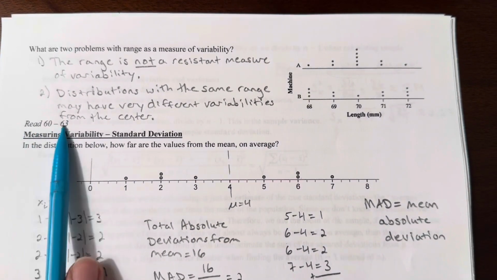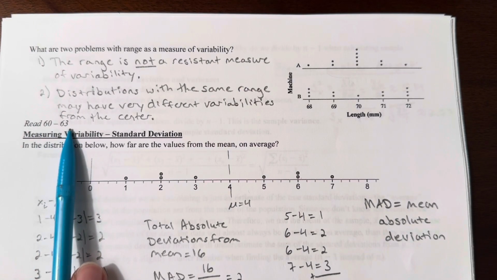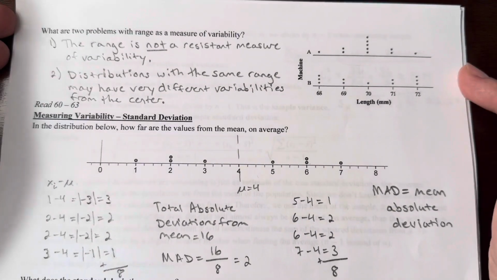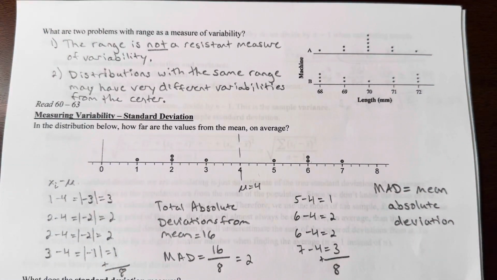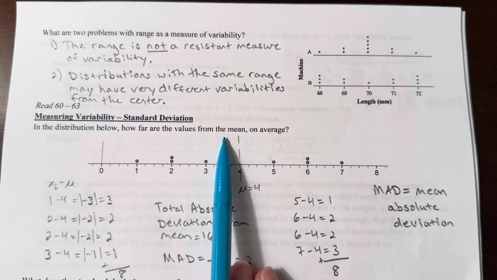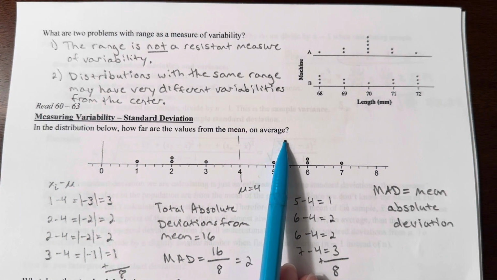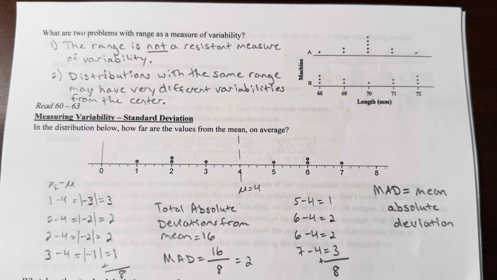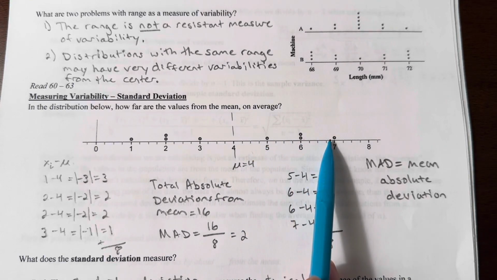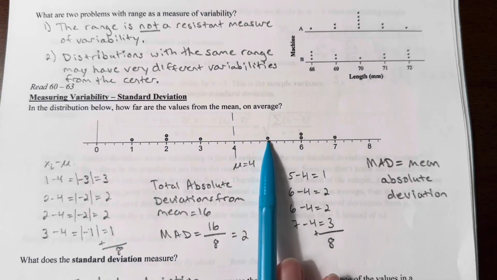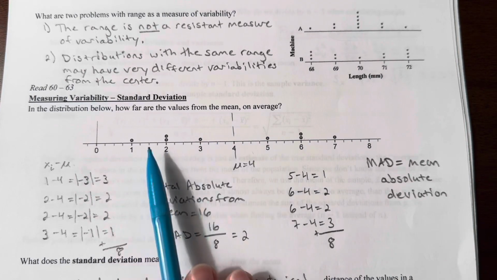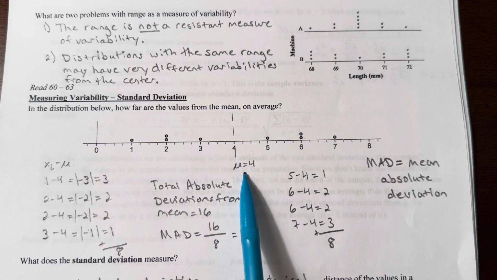All right, now this next part you can read from pages 60 to 63. And we're looking at measuring variability with standard deviation. So if range is not always the best thing to use, how do we describe the center? In the distribution below, how far are the values from the mean on average? Let's just take a look at this from a conceptual standpoint. The mean is about, let's see, it looks like we have the same number of points on either side of 4, spread the same distance from 4 on either side. So we're going to say that the mean is 4.